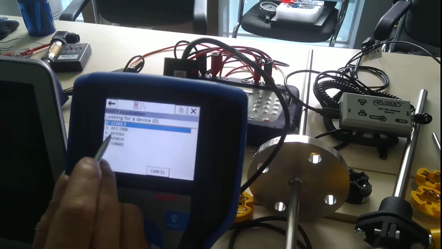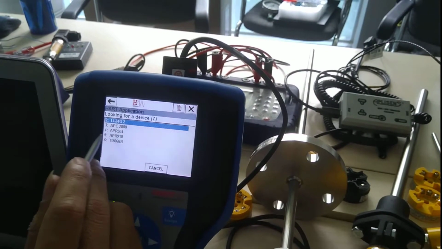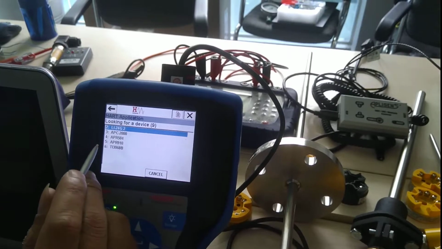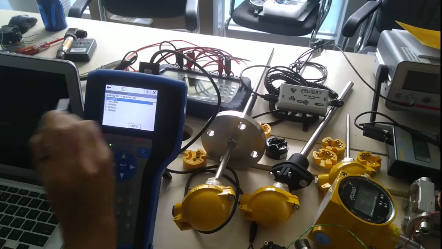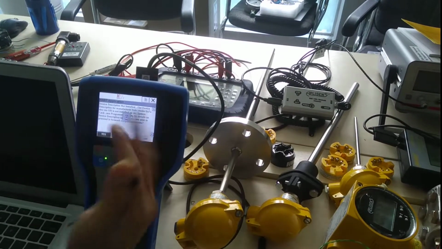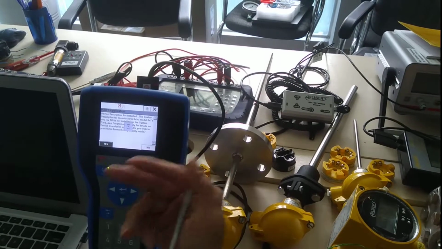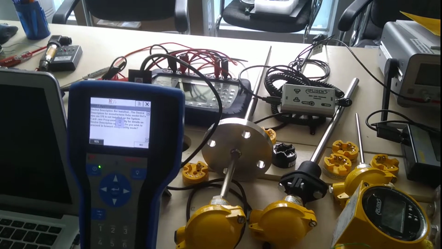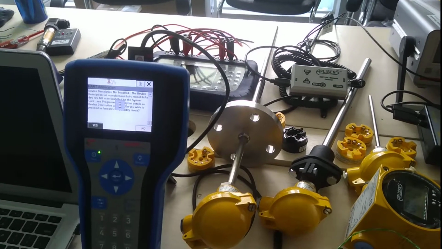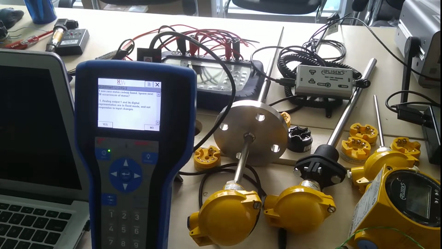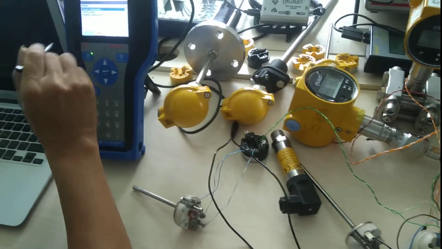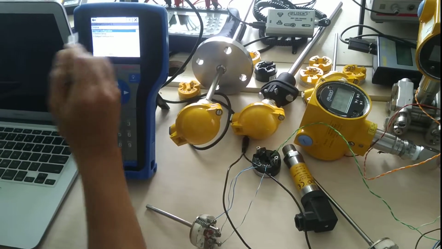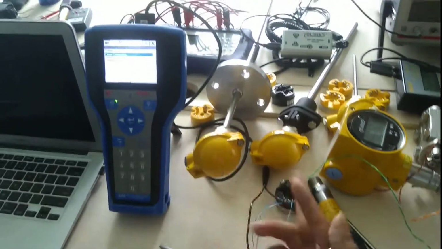So this is the temperature sensor, pressure sensor, and differential pressure transmitters, and this is the temperature sensor from Rosemount. We will choose this device to see the function, features, and the value that it can measure. Right now on the table we connect the temperature sensor, this is the PT100. So we will see the value of the thermometer.